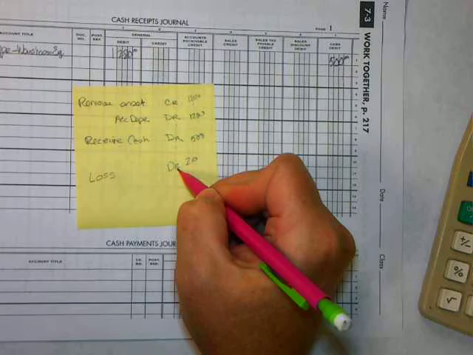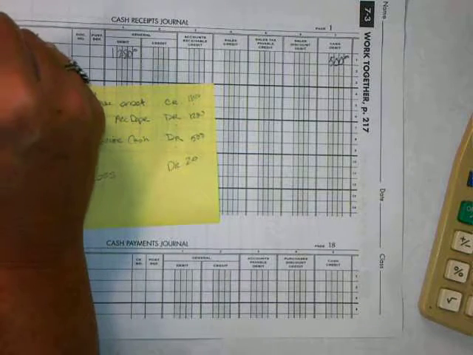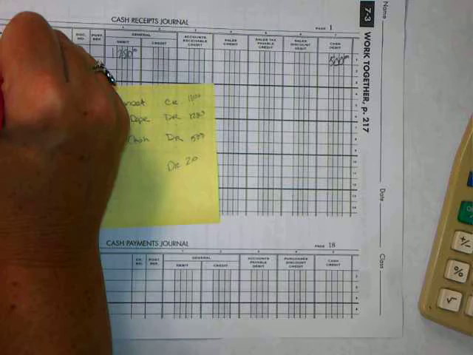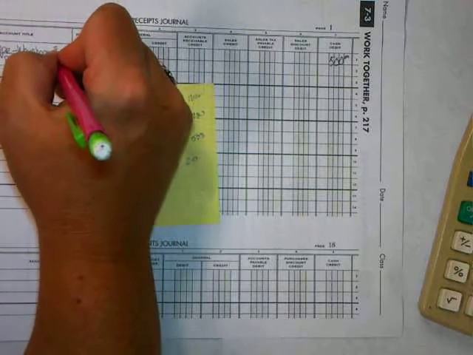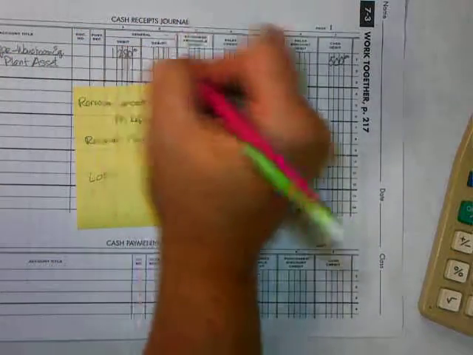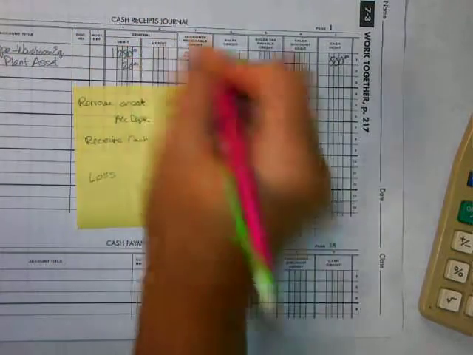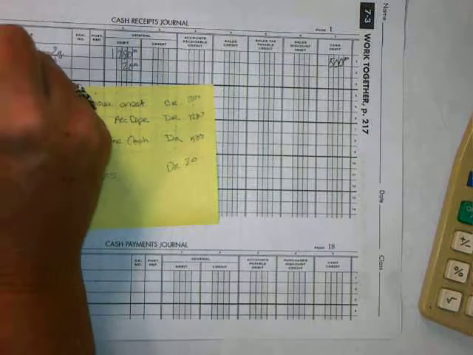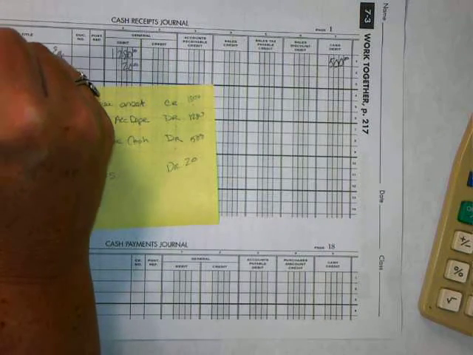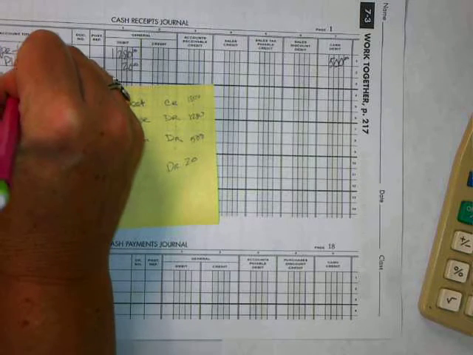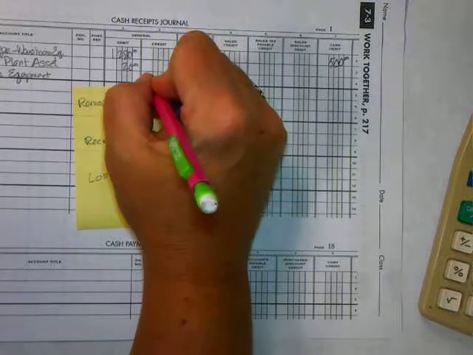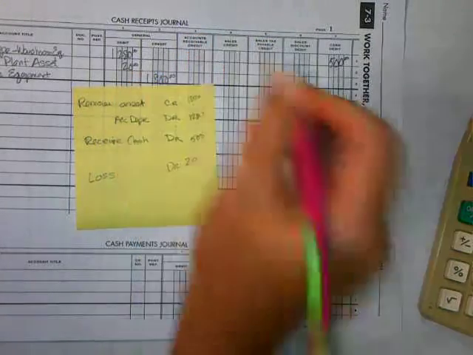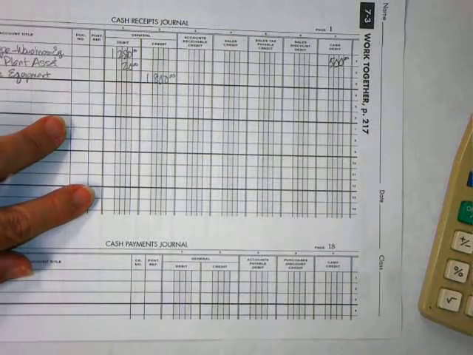Okay, and I need to debit the loss on plant asset for $20. And then I need to credit the warehouse equipment. And this will be for the full amount that we originally bought it for. Okay? So now let's look at this.